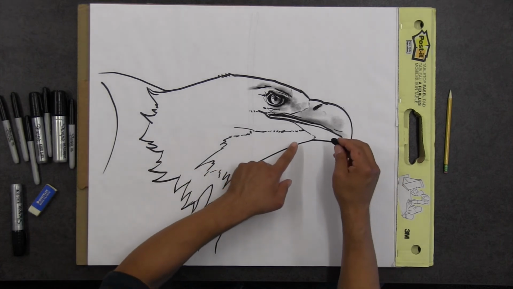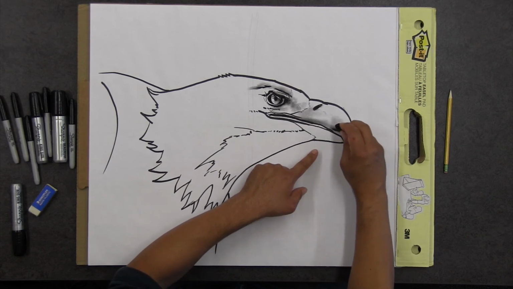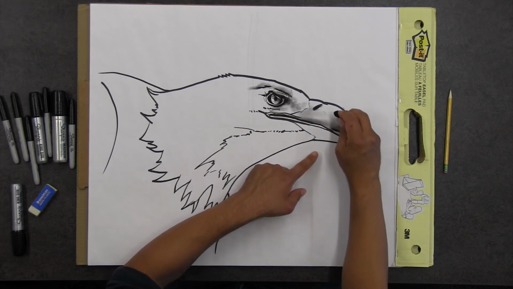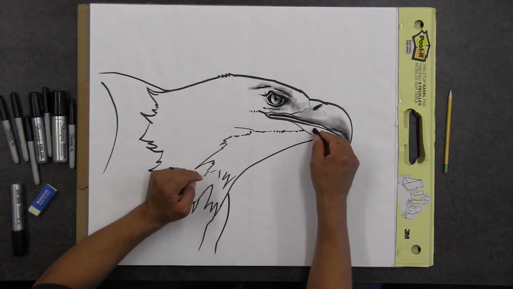Just like that. Okay, so now we have this little piece right here. I'm going to go ahead and shade this in a little bit. And we can see that it's starting to look a little bit more three-dimensional because we're using our charcoal to shade here. Next step I want to do is fill in a lot of shadow right in here.